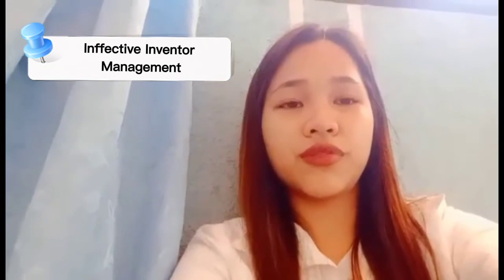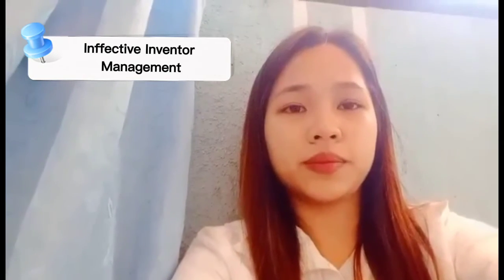Third, the ineffective inventory management. An issue we see time and again is the confusion around managing inventory versus tracking inventory. Sometimes these terms are used interchangeably when in reality they should not be. Software that effectively manages inventory is different from software that simply tracks it.